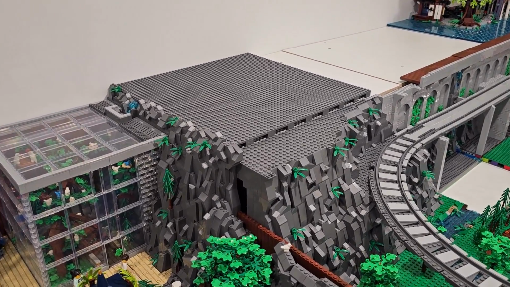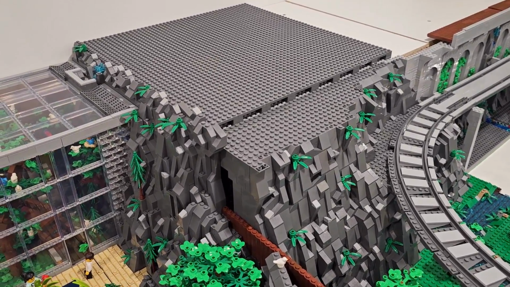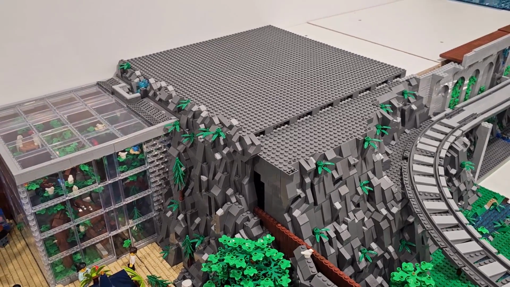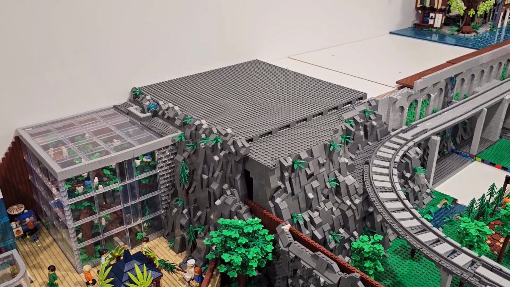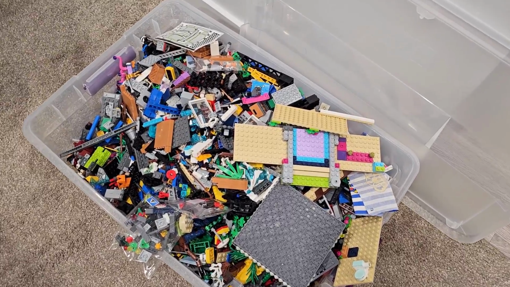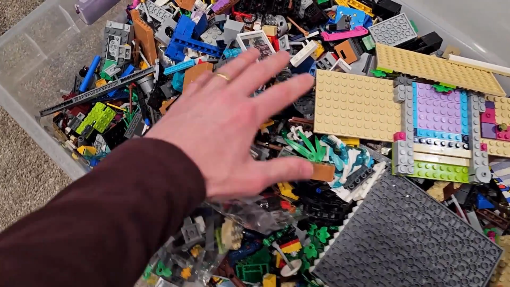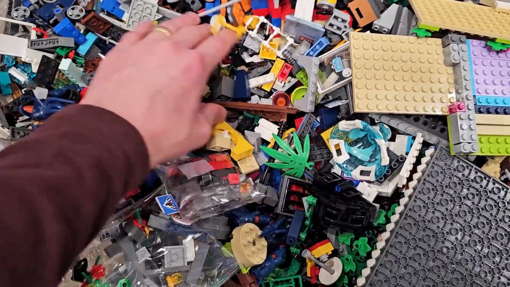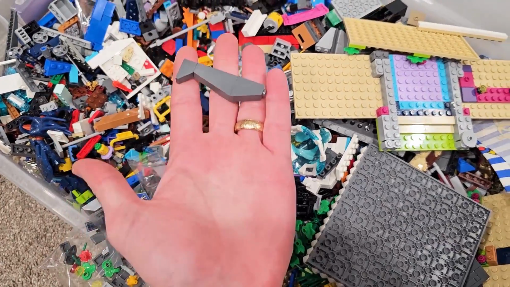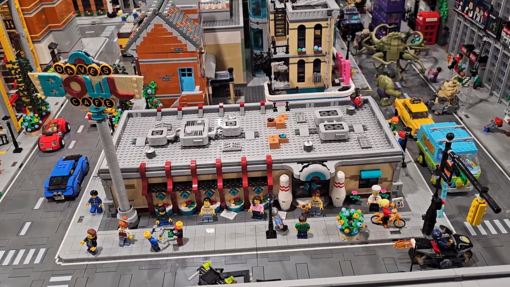The first thing that I need to do is find all of my dark gray pieces, that being 2x brick and also all of the slopes. So I am going to be rummaging through a ton of unsorted pieces, just trying to find any dark gray slopes that I possibly can. Oh my gosh, it's a random find.